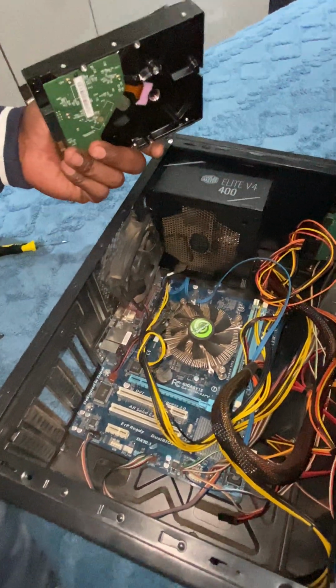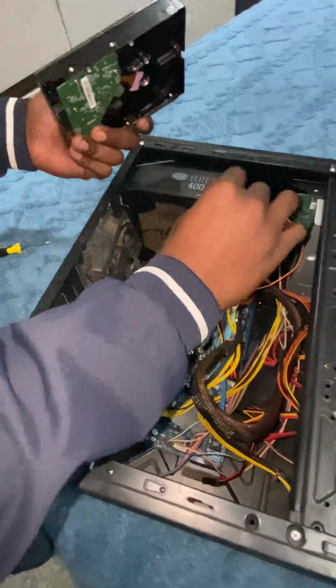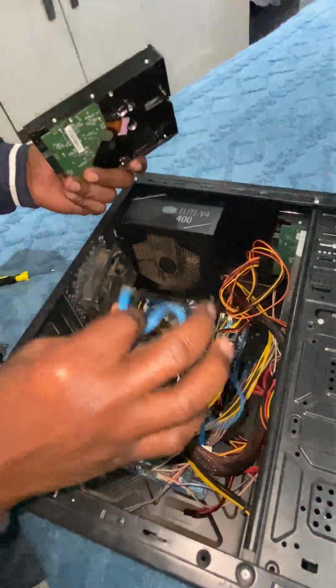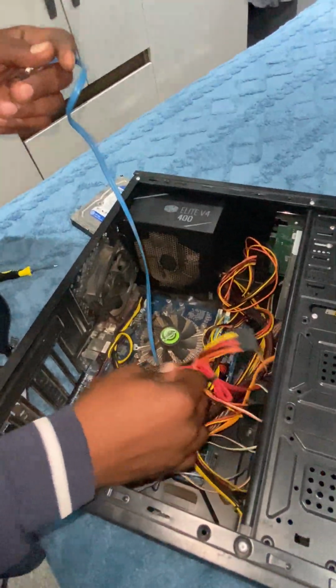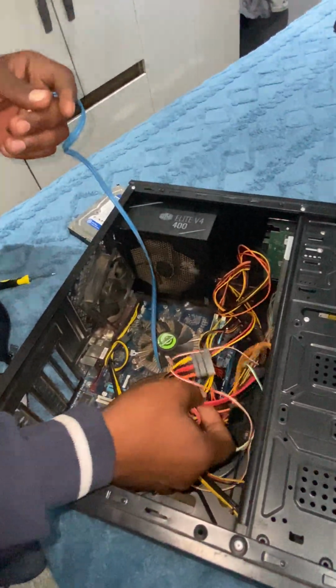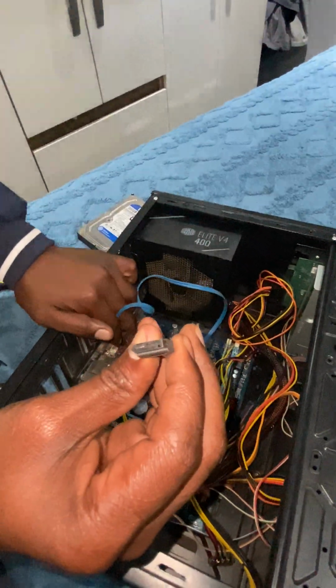To install it, I have to use a SATA cable. This is what we call a SATA cable. As well as this one, a SATA cable.